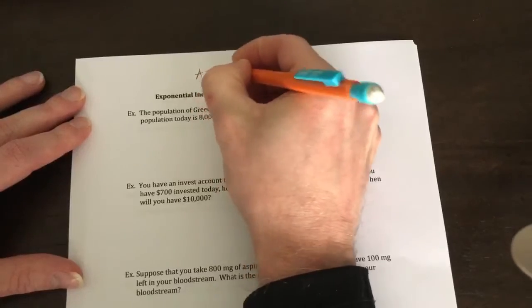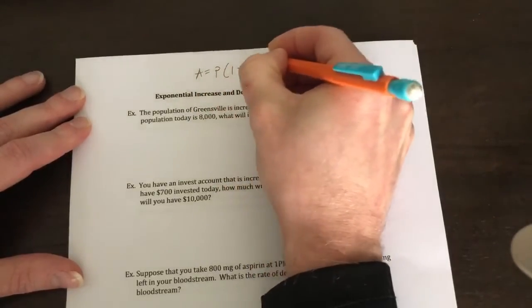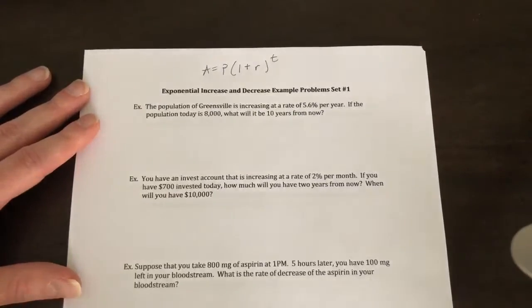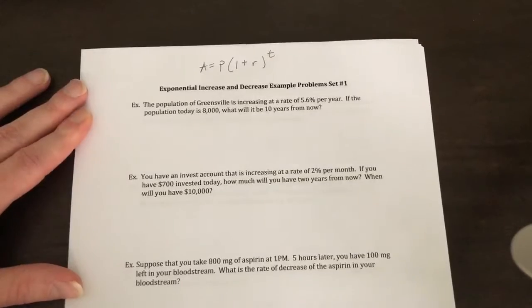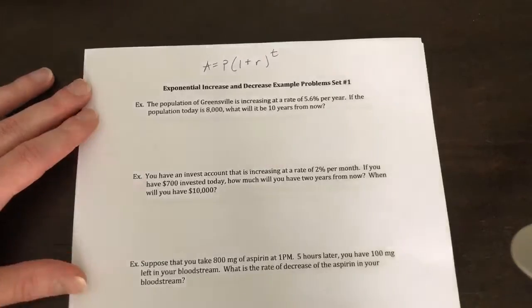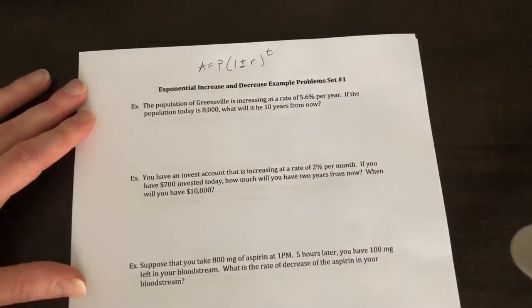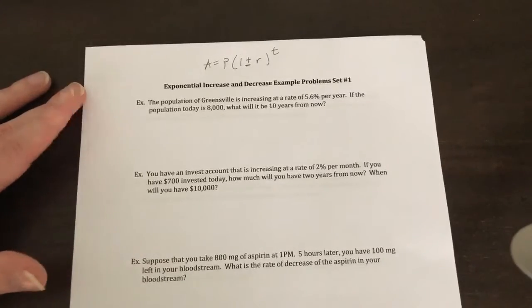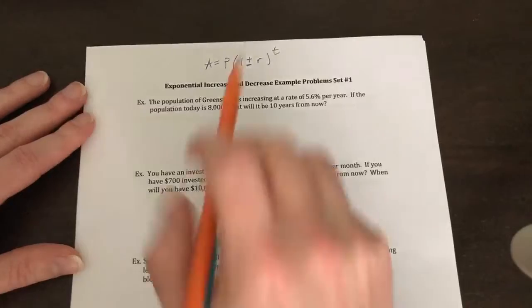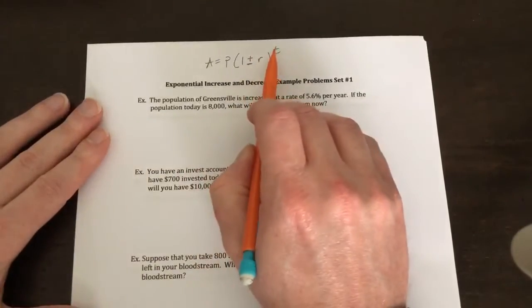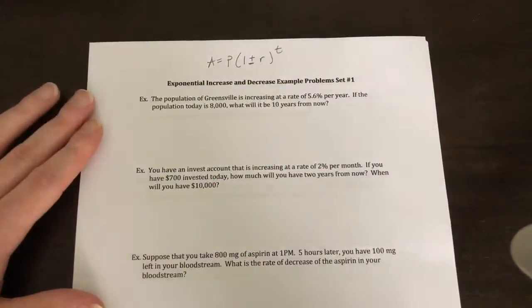A is equal to P times 1 plus R to the T. Okay? So that would just be like a basic annual annuity problem where we're doing compounded interest. Now, when we're talking about exponential rates, they can be positive or negative. So if it's increasing, it's going to be positive. If it's decreasing, it's going to be negative. So we're not going to be compounding this in most of these problems, so you don't have an n in this, and you don't have an n up here. But it's pretty much the same principle.